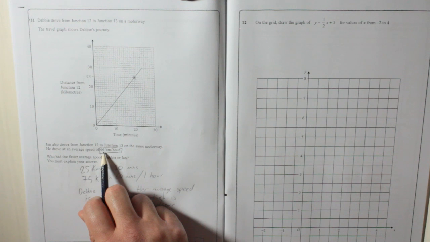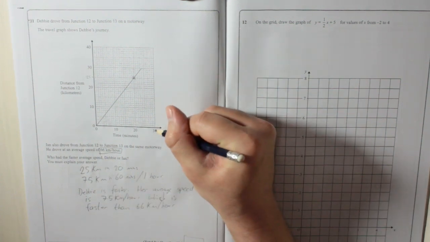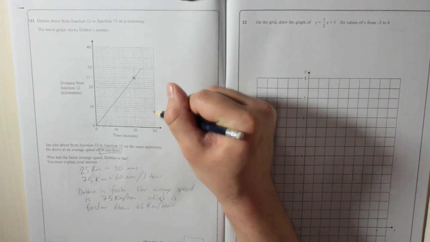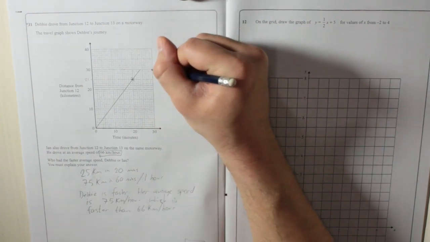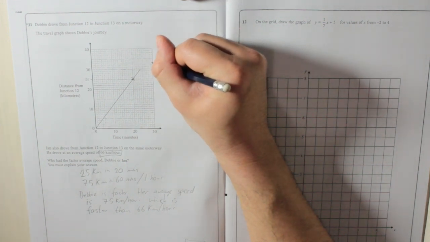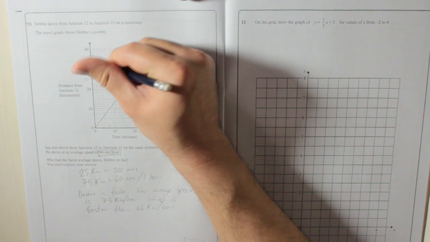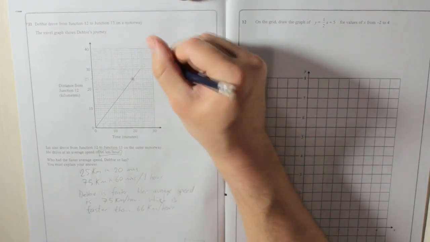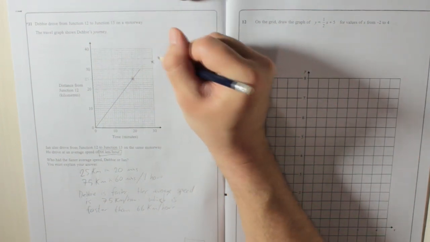Half of that, which is 33 kilometres. So in 30 minutes it's going to be 33 kilometres, and they go up in ones, 30, 1, 2, 3, 4, 5, 6 and so on. So 1, 2, 3, that's 33 kilometres in 30 minutes right there.